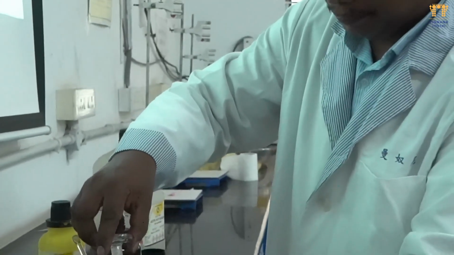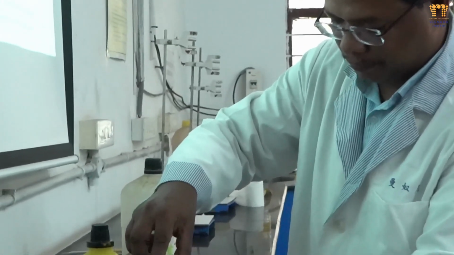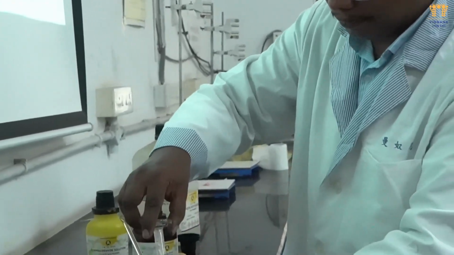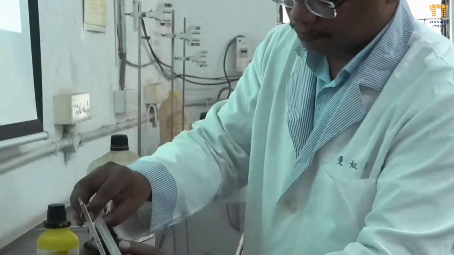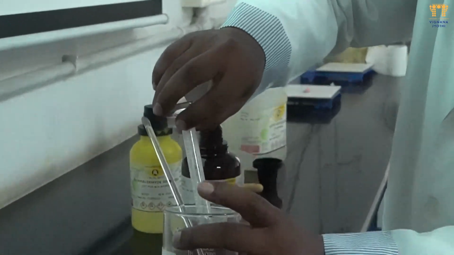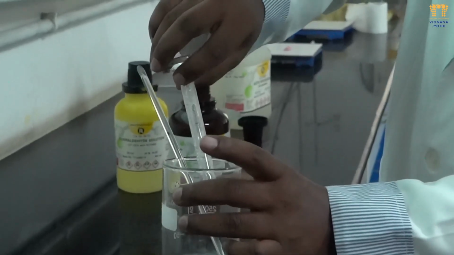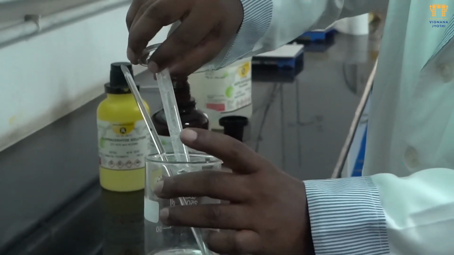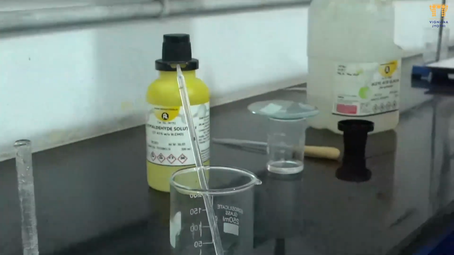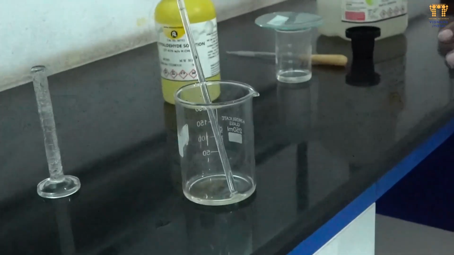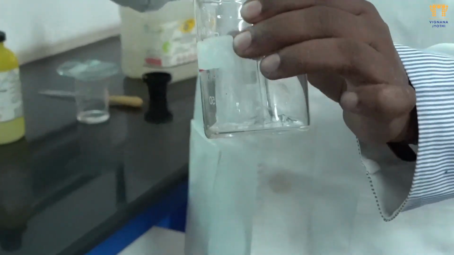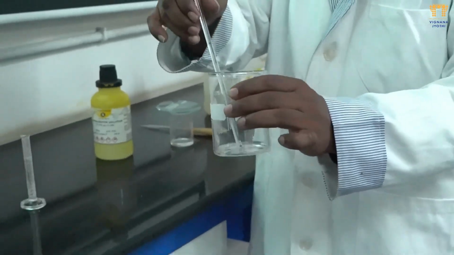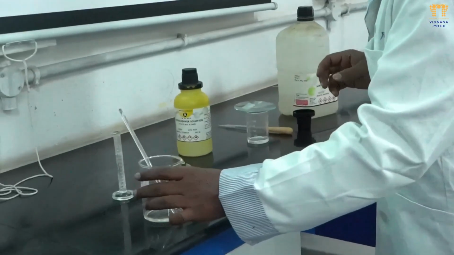Once we have added the phenol carefully into the beaker, you can stir this mixture with the glass rod to make a uniform solution. So we are making a uniform solution.